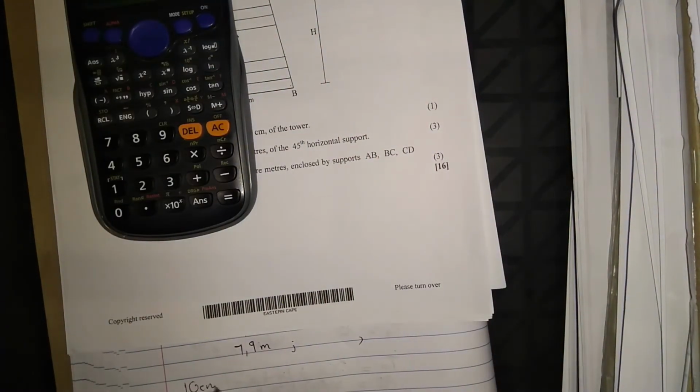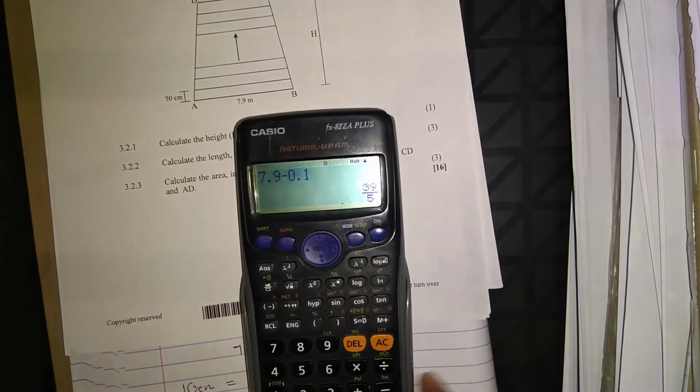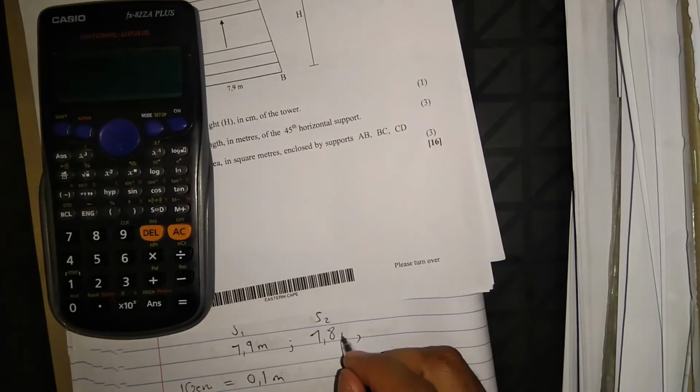So 10 centimeters is equal to 0.1 meters. Why did I convert the centimeters to meters? Because our answer must be in meters. So as I go up, the support length decreases by 0.1. So we subtract that. It's 7.8 meters. Support 3.